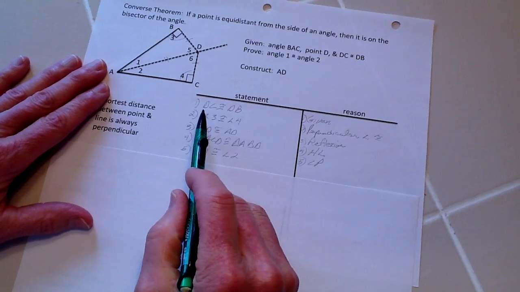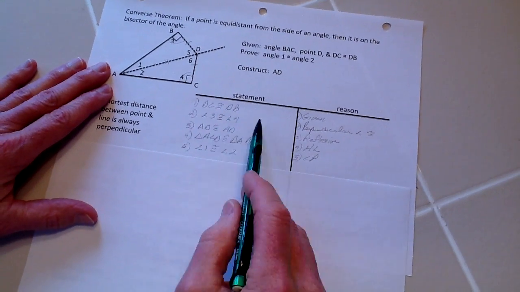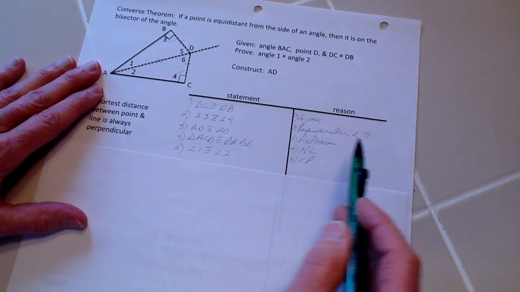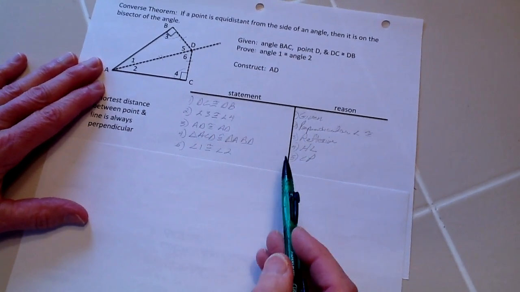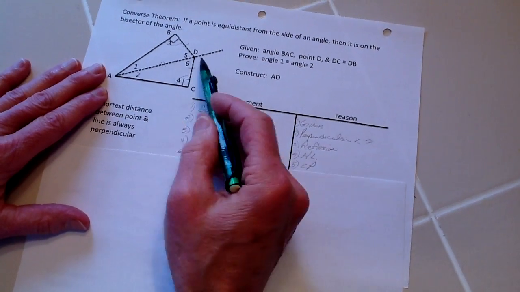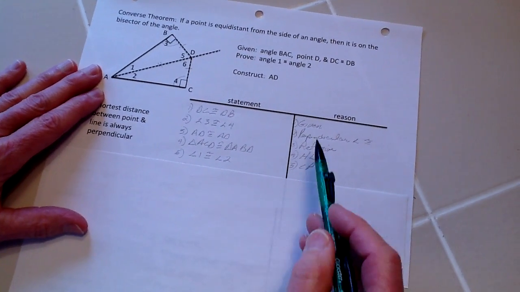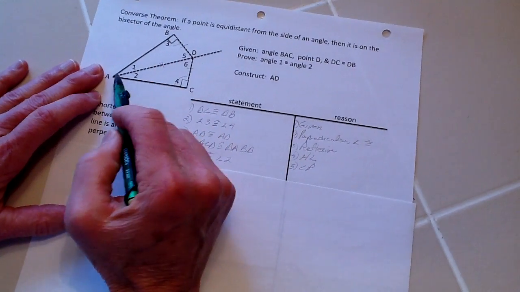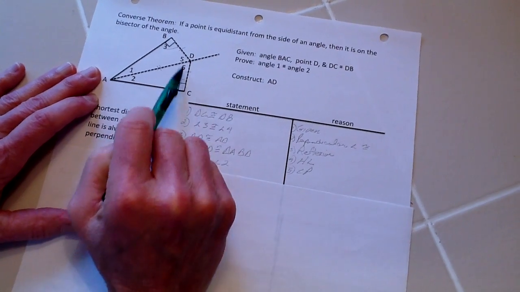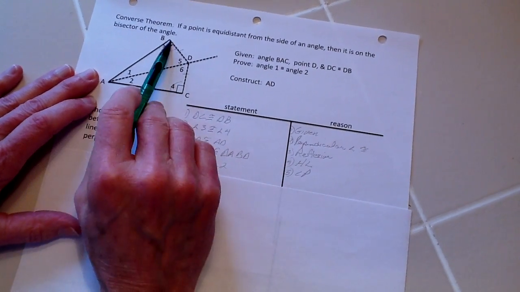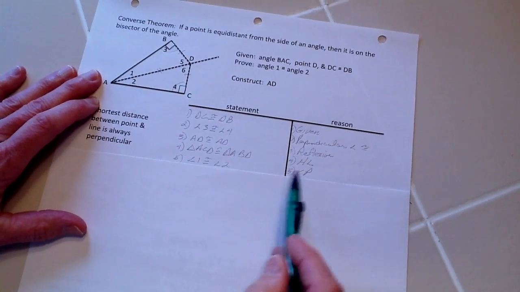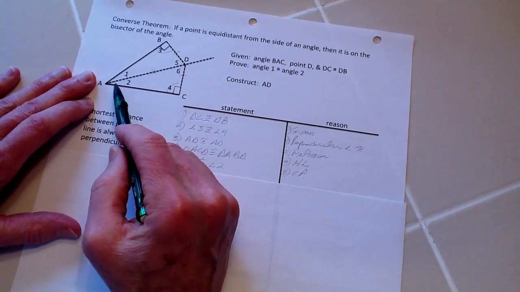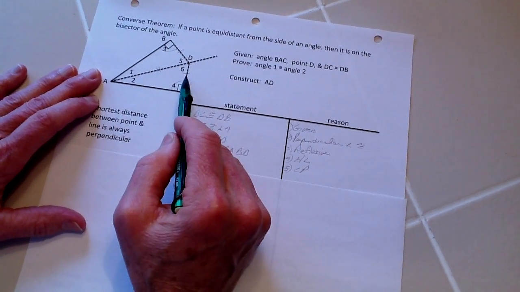We know from the restatement of the given that angle 3 and angle 4 are congruent because they're perpendicular angles, and all perpendicular angles are congruent. We know that AD is common to itself, so therefore it's the reflexive property. And then we also know that triangle ACD is congruent to ABD because of the hypotenuse-leg theorem of a right triangle. So we get the hypotenuse and we got the legs.